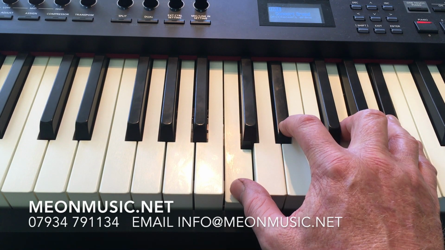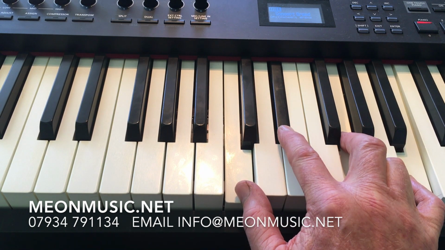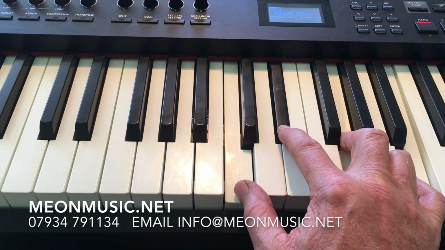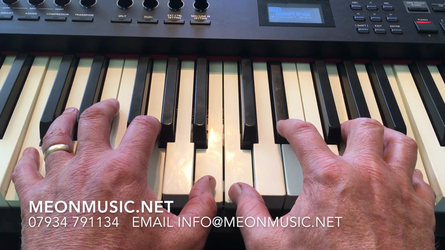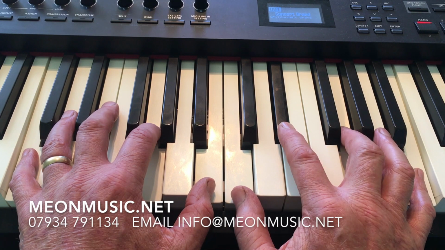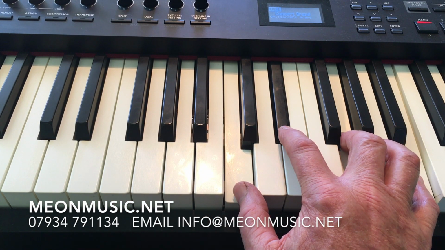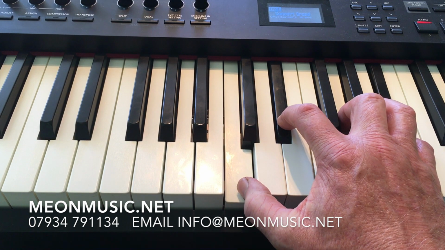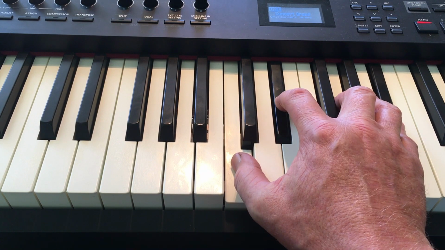C minor 7. I could even have C minor major 7. Major 7 is the name of that note, remember. C minor major 7. Quite an unusual chord, but that's what it's called. And you can see logically why. C minor, that note is called the major 7. C minor 7. 7 always means lowered 7th from the major scale.